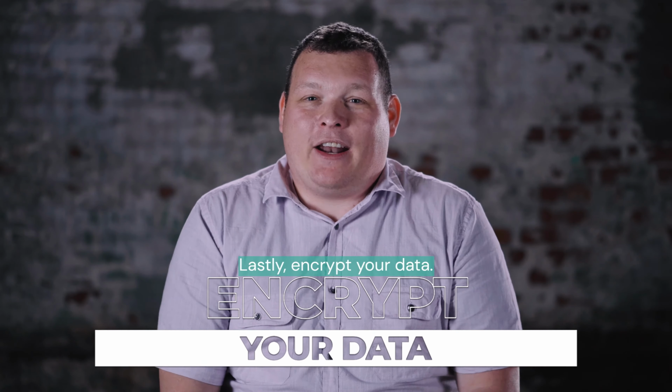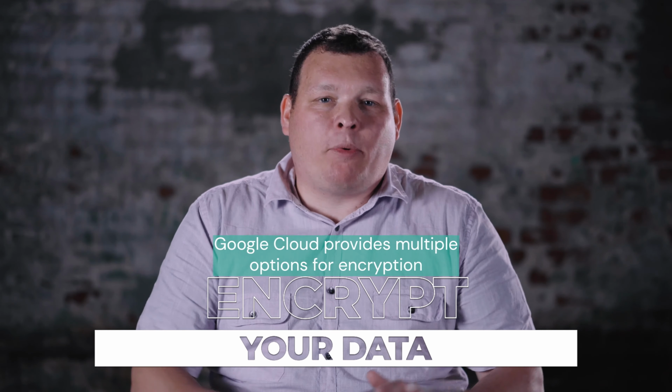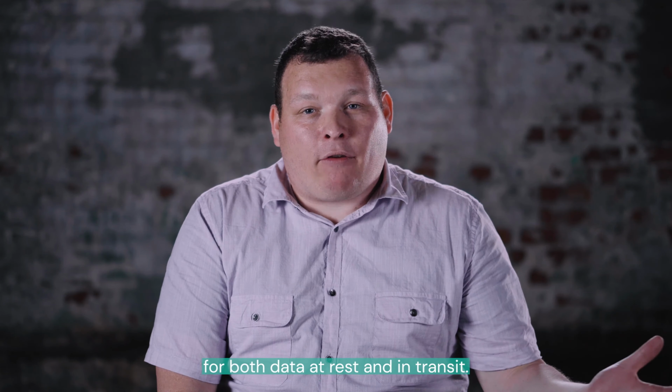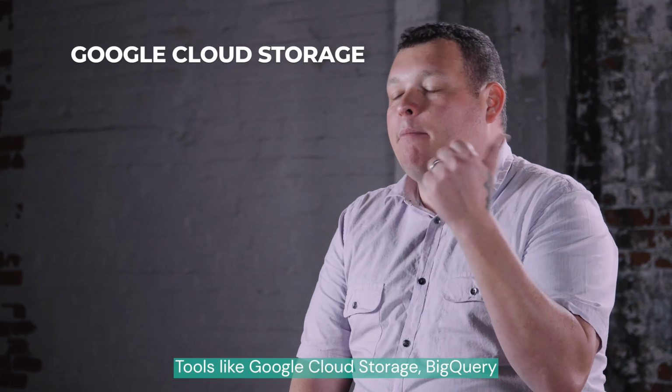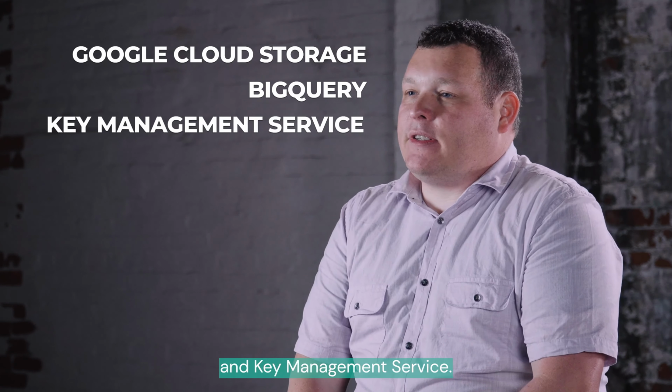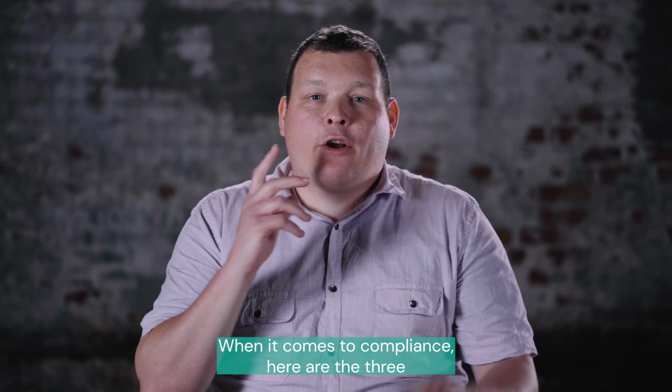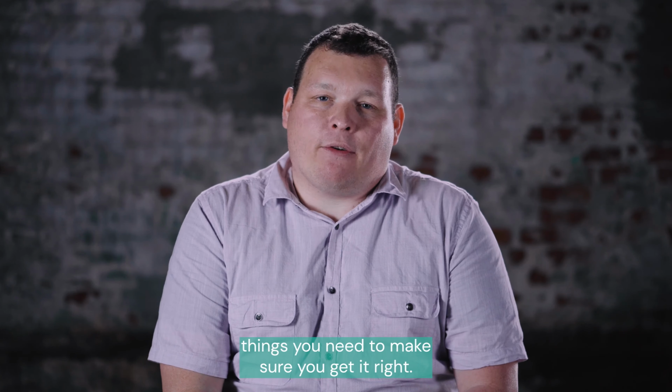Lastly, encrypt your data. Google Cloud provides multiple options for encryption for both data at rest and in transit. Tools like Google Cloud Storage, BigQuery, and Key Management Service. When it comes to compliance, here are the 3 things you need to make sure you get it right.